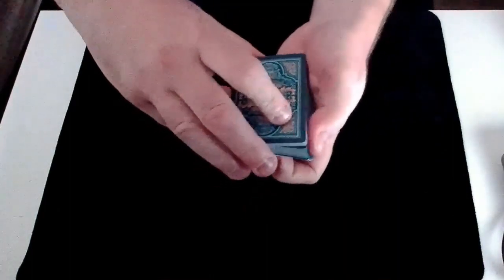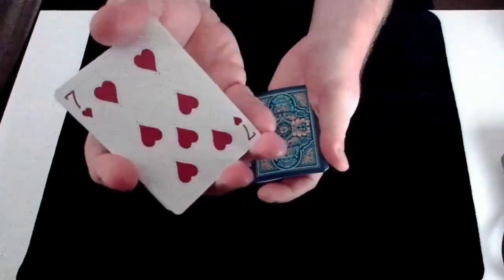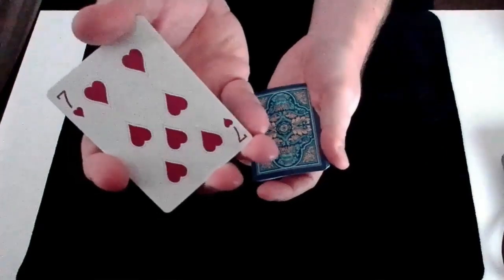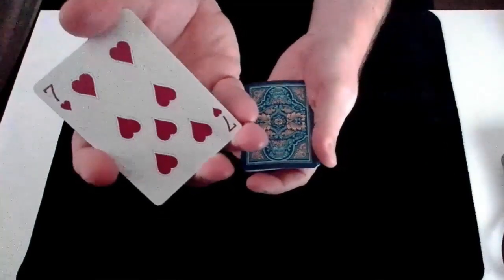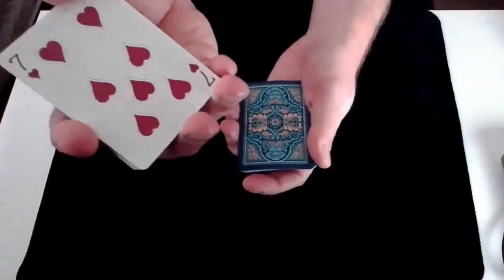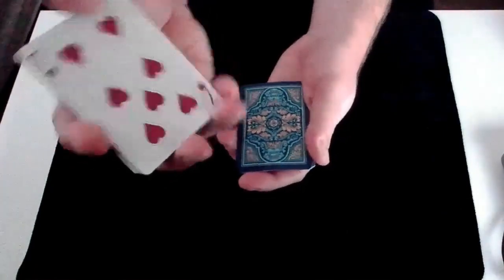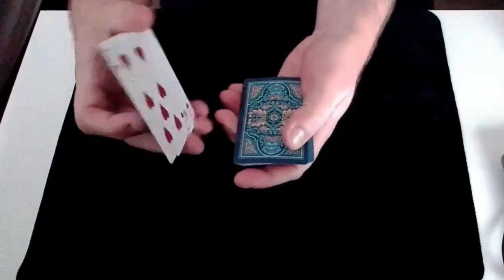So again, if we put it back, we've got our break. They riffle, they say stop, and you lift and go, and if you can look at and remember that card, which of course is the forced card. Again, it is possible to also force the top card using the same method.